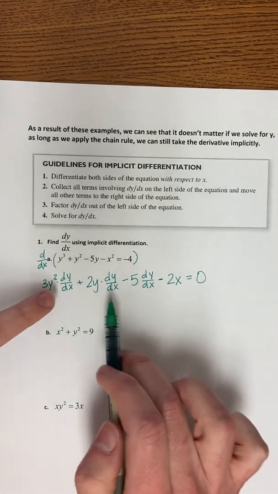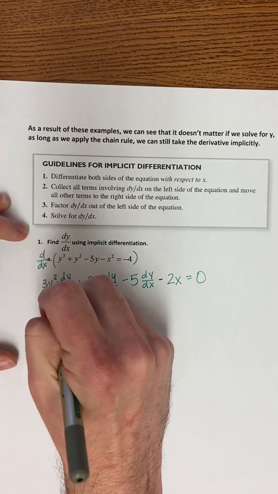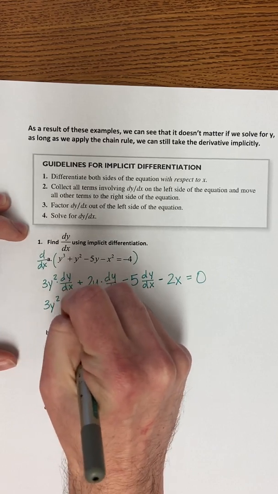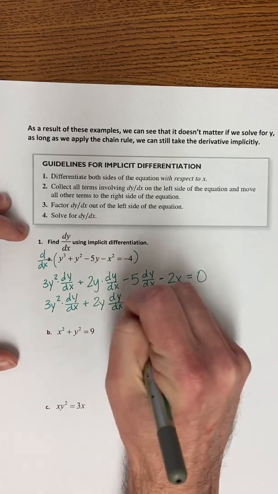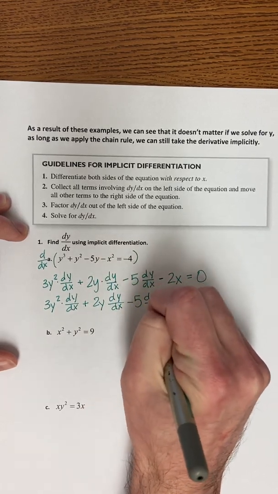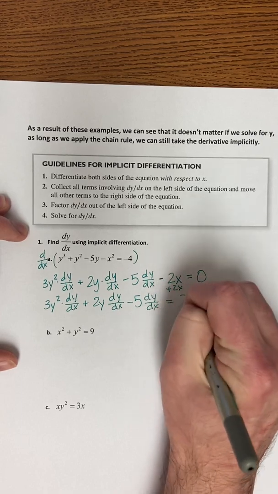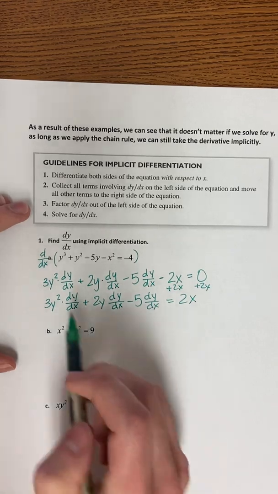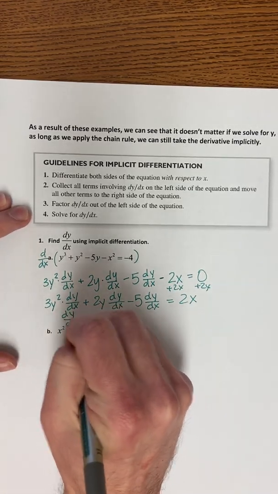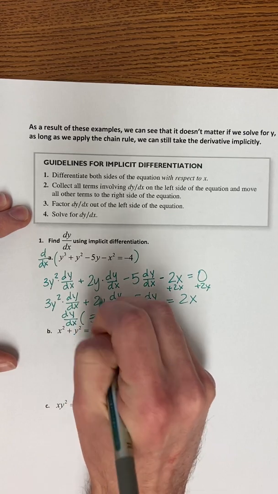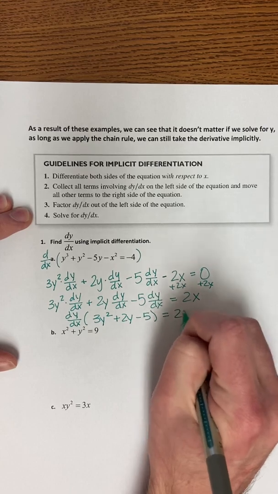Anything with a dy/dx we want to keep on one side, but I need to take this 2x and move it to the other side. So we will continue to write all of the other terms, but we will add the 2x to the other side. So this is all equal to 2x. Because now everything on the left has a dy/dx, you can factor it out. dy/dx times 3y squared plus 2y minus 5 equals 2x.